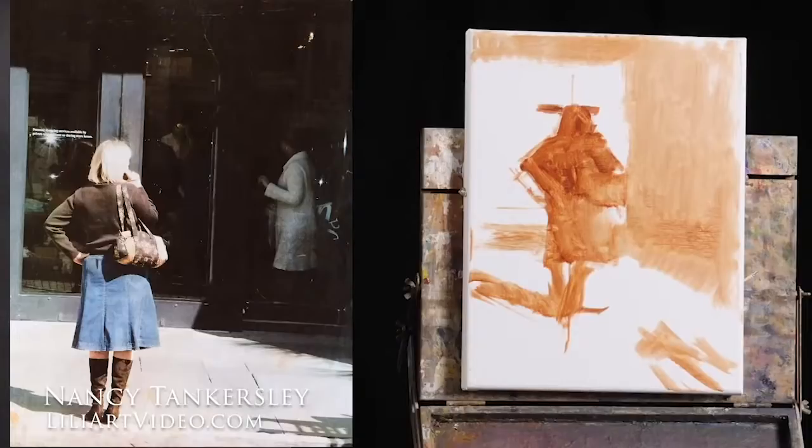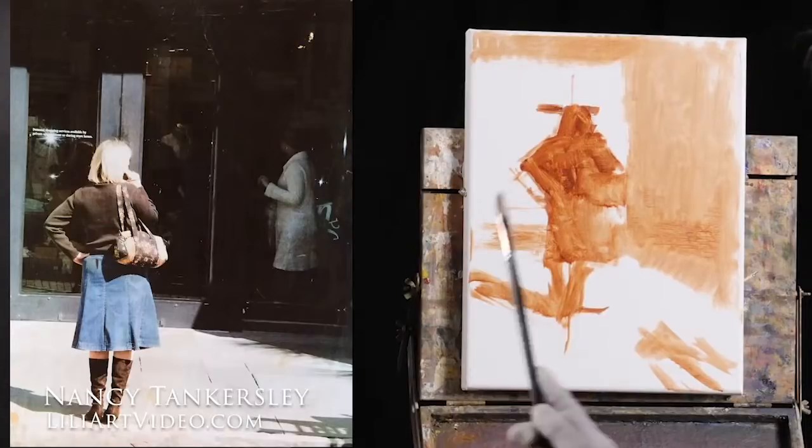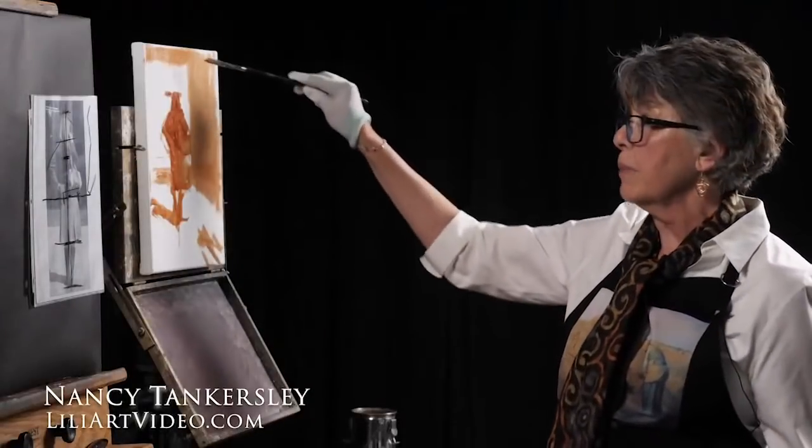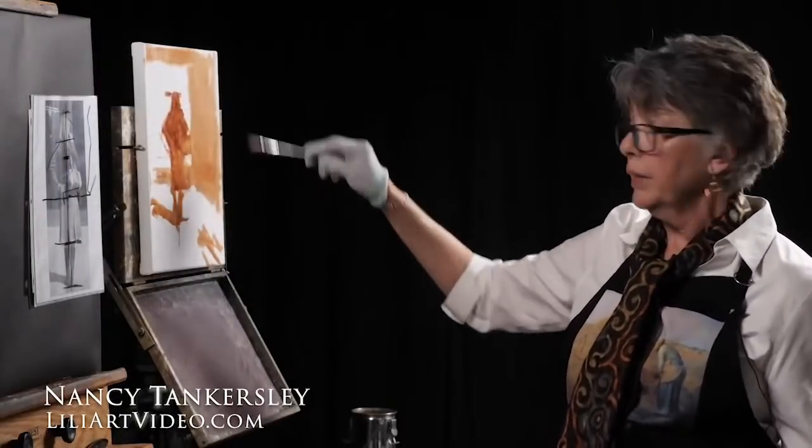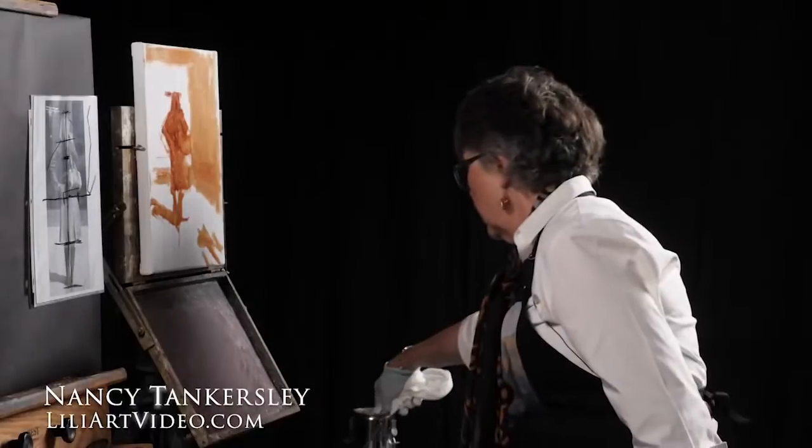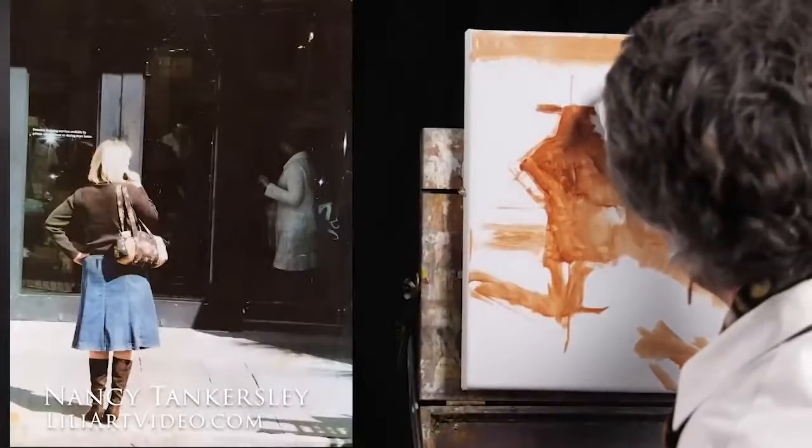So you can see how I've already deviated from what I'm seeing. There is another figure in the shadow area. I don't think I'm going to put her in, but I am going to put some abstract shapes in the background just to add some color interest. Let me clean it up a little bit.